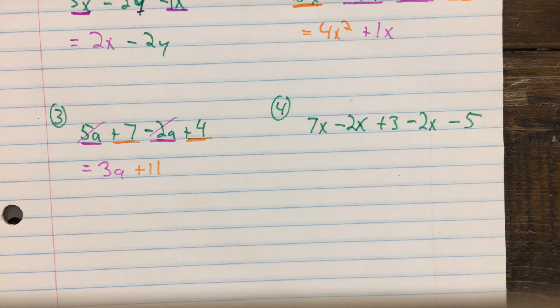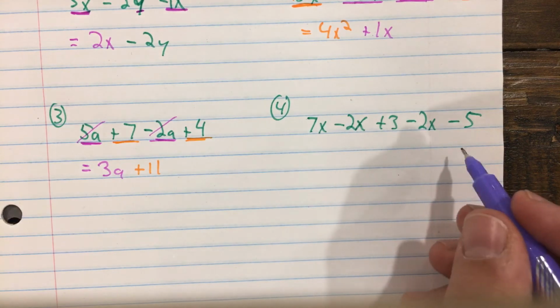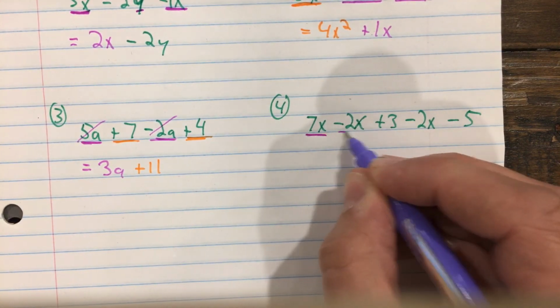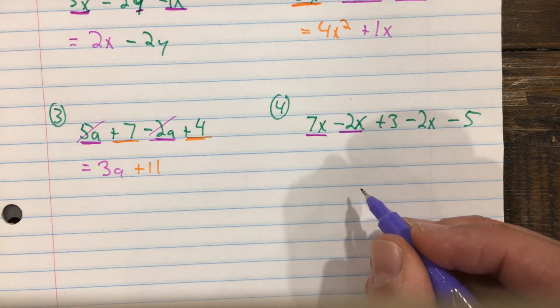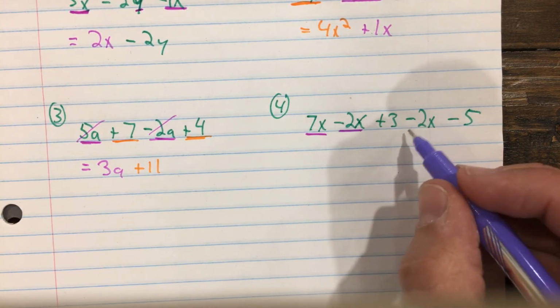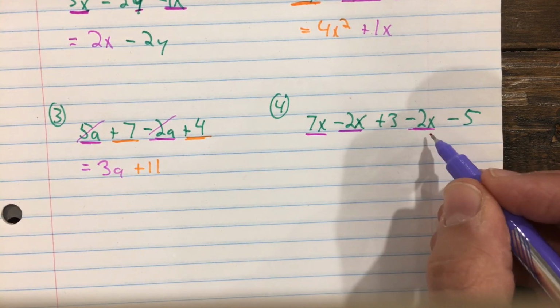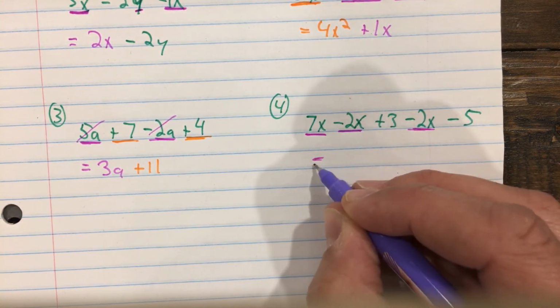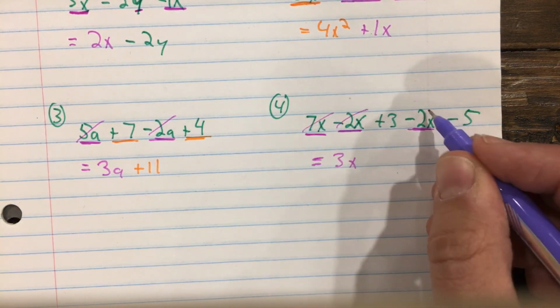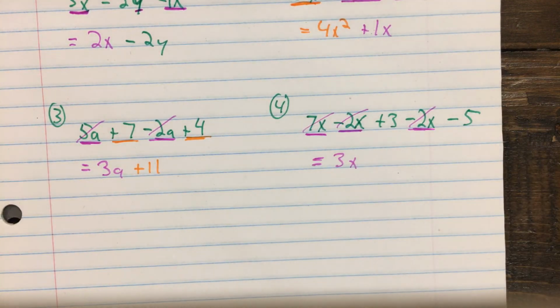Lastly, we have x's and whole numbers. So let's total up all my x's. 7x minus 2x. Well, 7x minus 2x is 5x. Minus an additional 2x would leave 3x. And all those are used up.